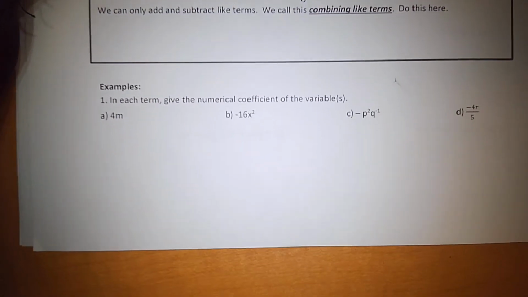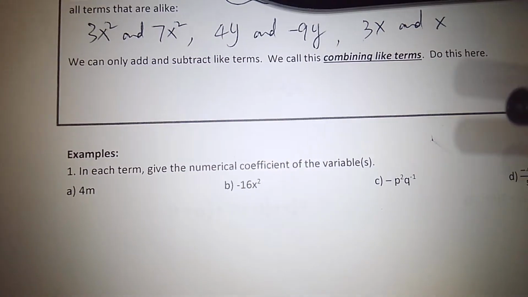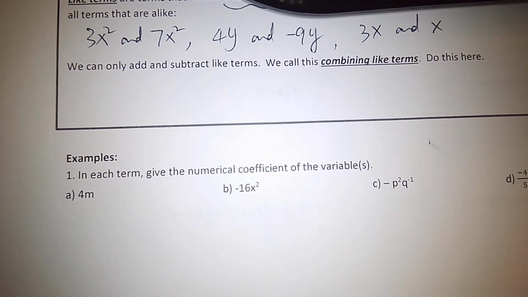Let's look at these examples, okay? I hope these examples are not hard. In each term, give the numerical coefficients of the variable. Only give the coefficients, which is the number in front of the variable. I'll give you 1 minute to try it, and I'll write on the key for you.